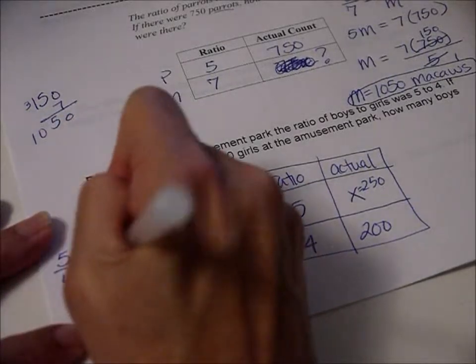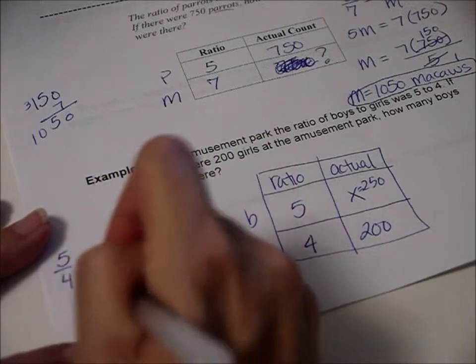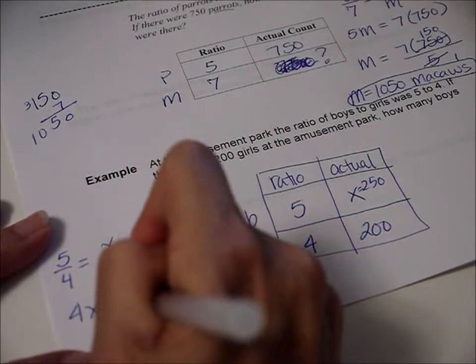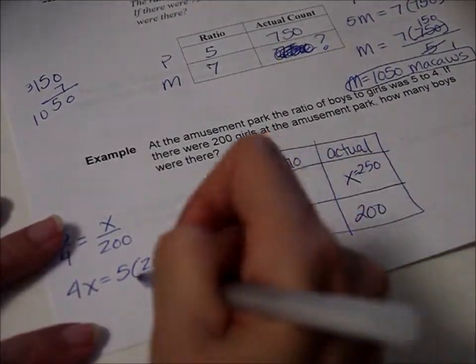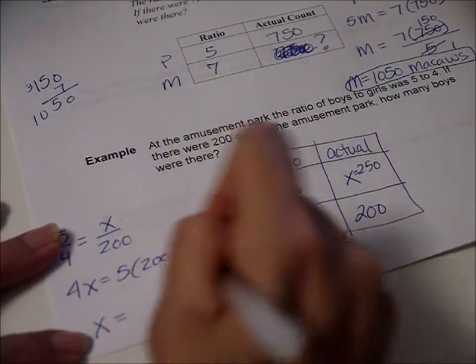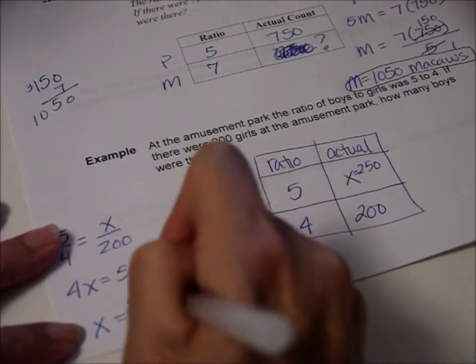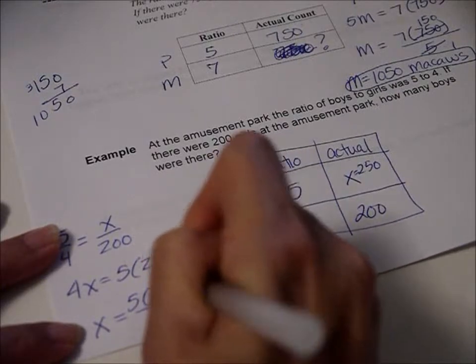5 to 4 equals X to 200. And then we do cross product. So 4X equals 5 times 200. Okay, so 5 times 200 divided by 4. Alright.